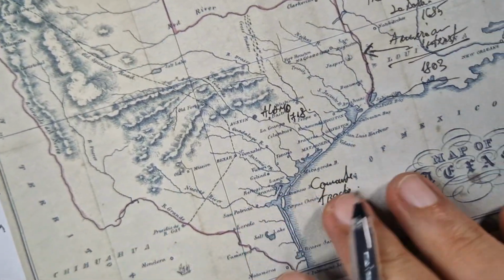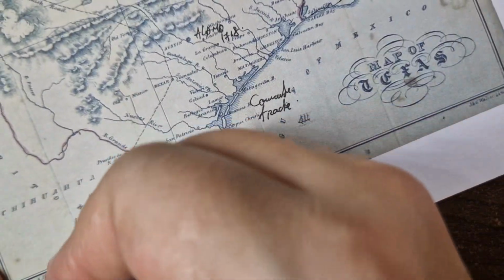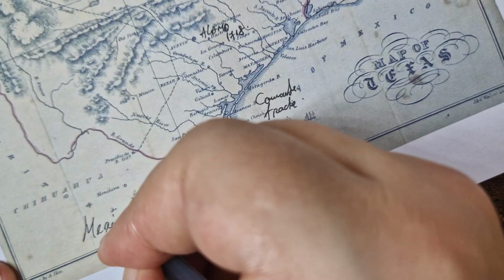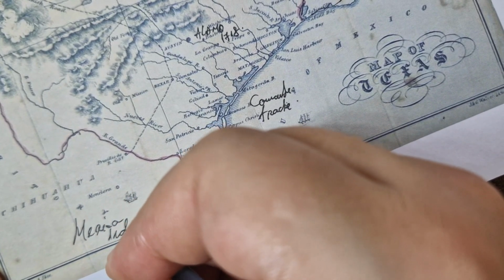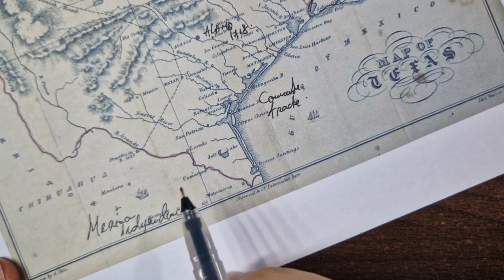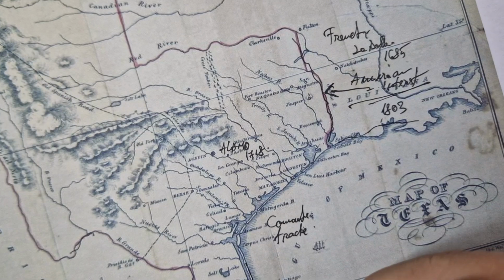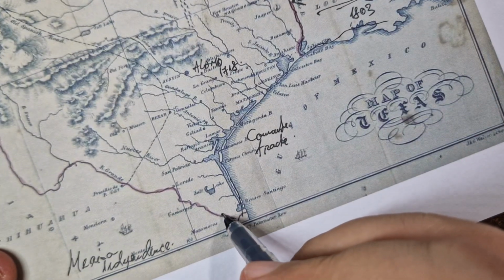Mexico gained independence from Spain in 1821, making Texas part of the newly formed nation of Mexico.